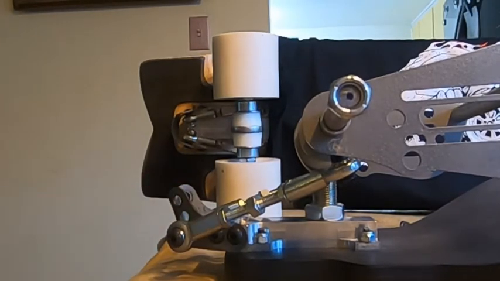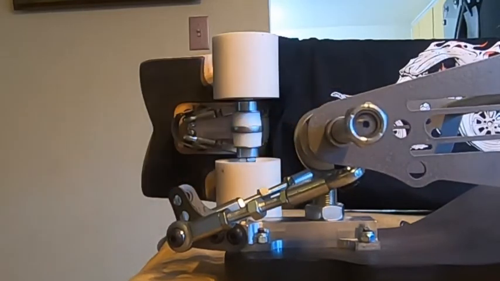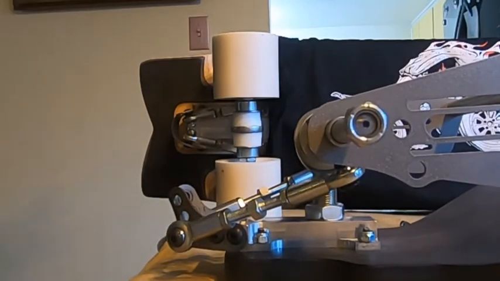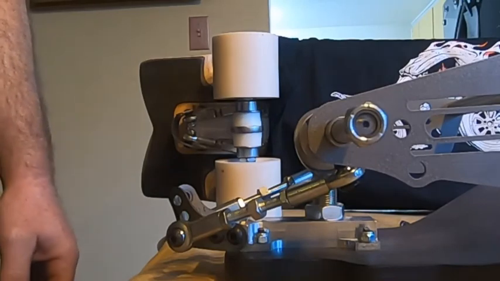Play around with this. It's a lot of fun. Just moving 1 hole makes a big difference in the way your board feels. Remember, 1 washer, 3 washers, and it'll all be good, man. So have fun with it.